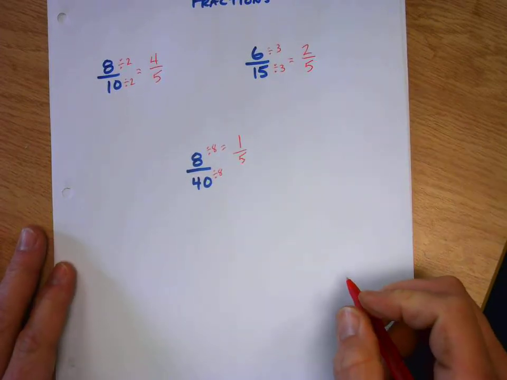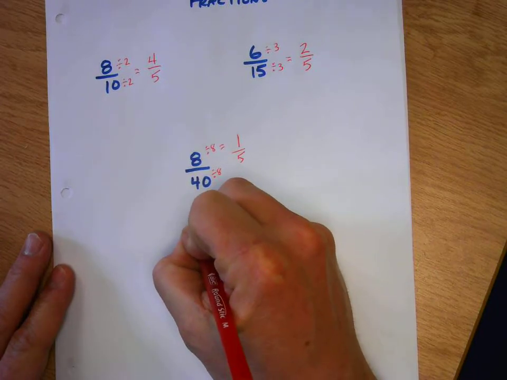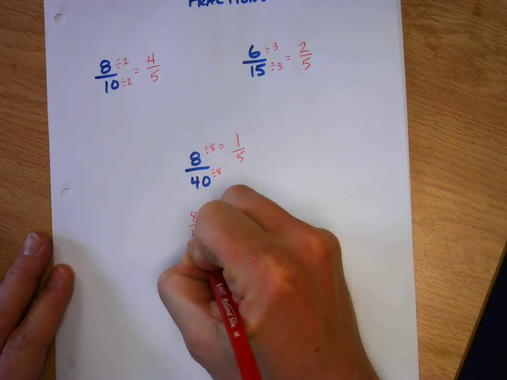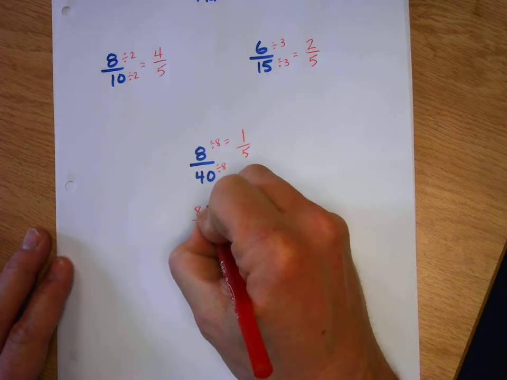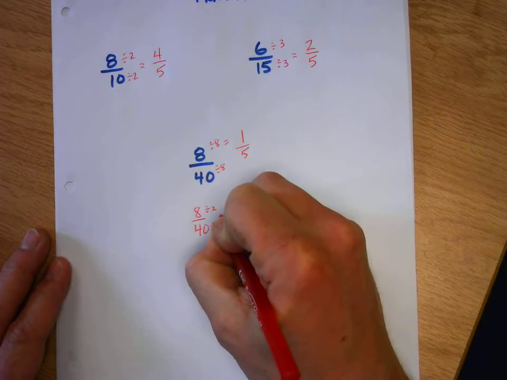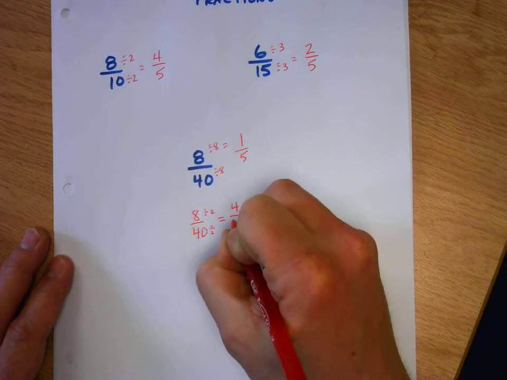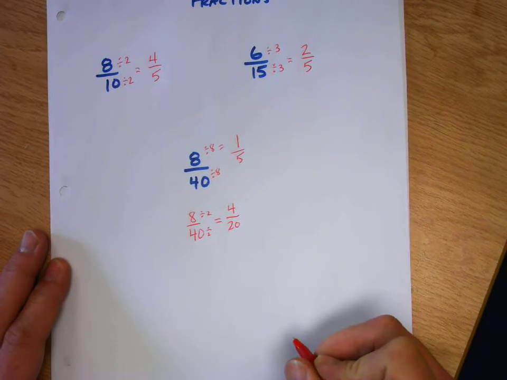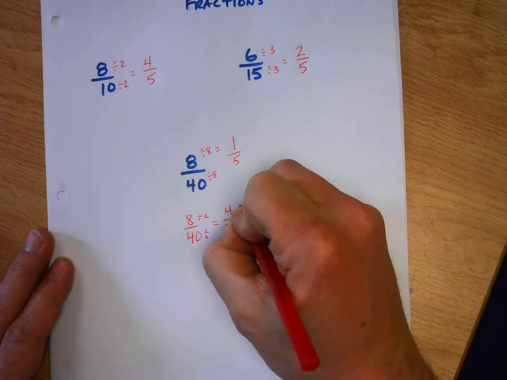Now, some students may not feel that they're strong at dividing, so I will show a second way that we could go about doing this. Knowing that 8 and 40 are both even numbers, we know that we could divide by 2. So half of 8 would be 4, and half of 40 would simply be 20. At this point, 4 and 20 are both still even numbers, so we could divide by 2 yet again.